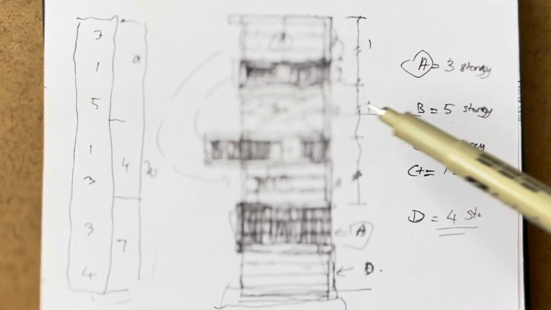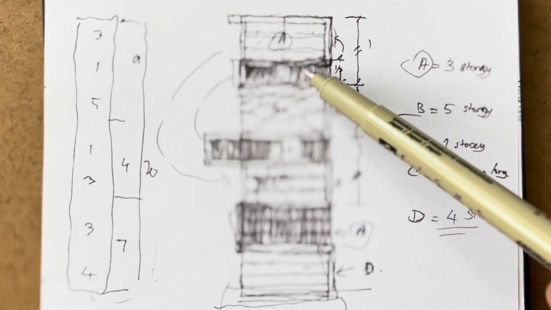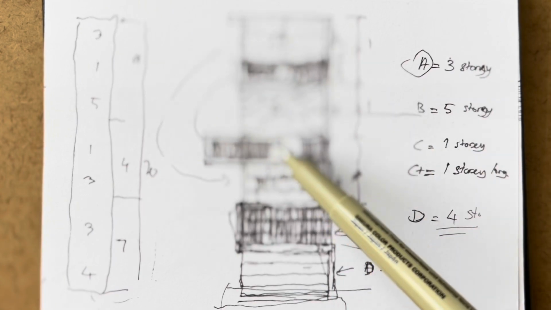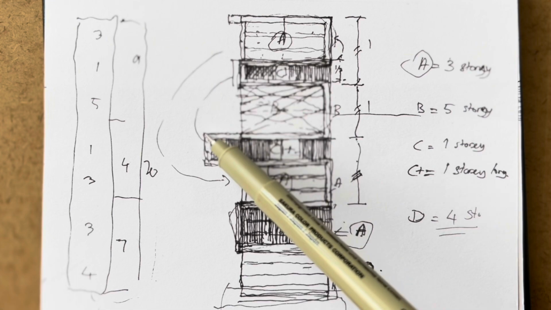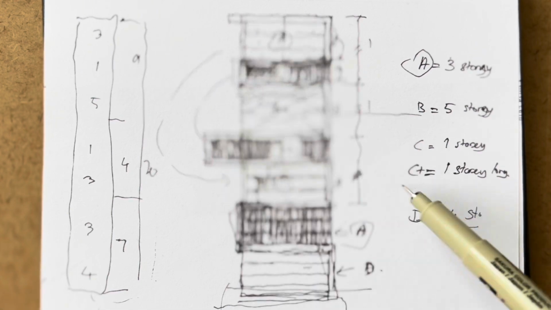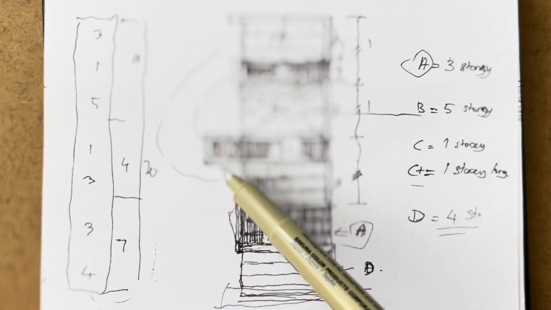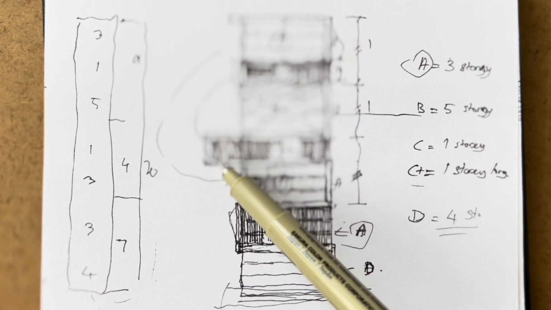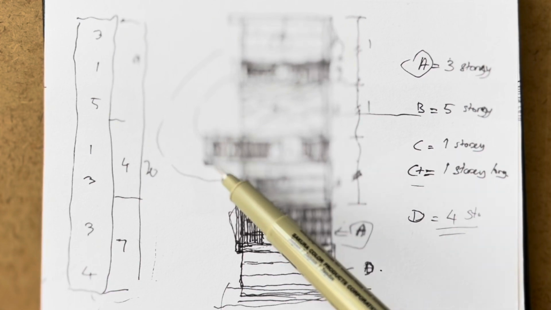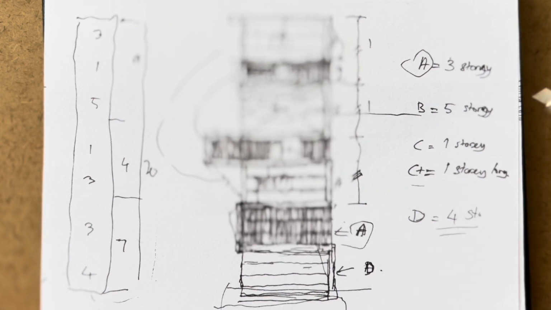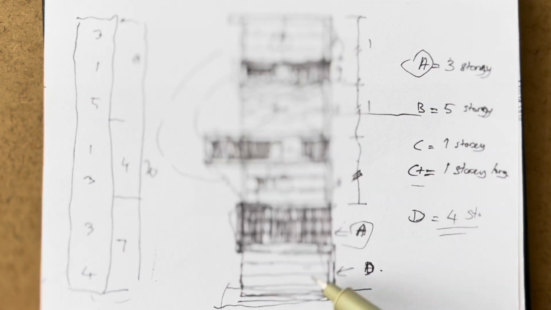And C is this one, 1 story, and C plus is 1 story. The difference is it stretches further, which gives the overhang roof or overhang floor, or cantilever if you like. The D one is below, which has 4 stories.